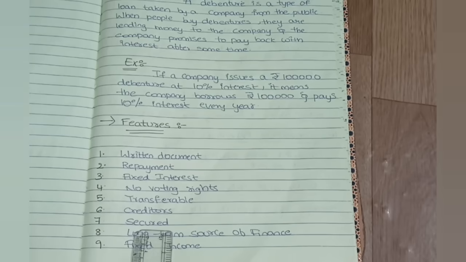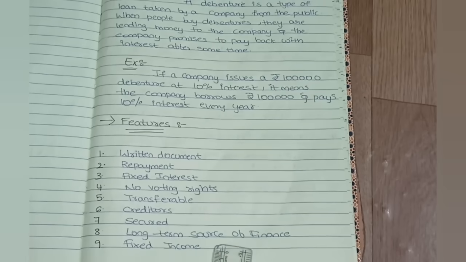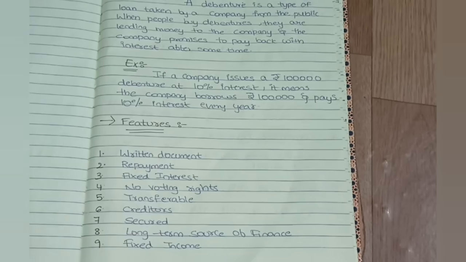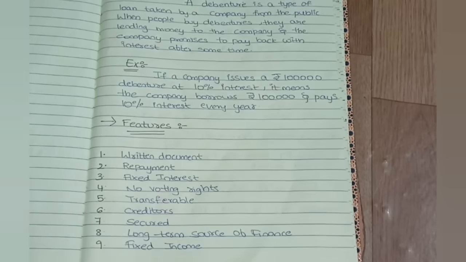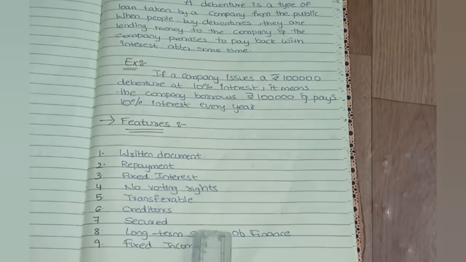Next is secured. A debenture is a secured amount where you will get your interest also. It is an income source. Long-term source of finance: whatever finance you get, whatever interest you get, it is long-term, like 5 years, 10 years. Next, fixed income. So these are the features of debentures. Okay, a compulsory important question.